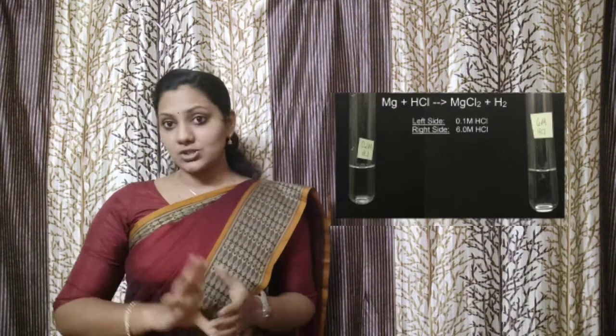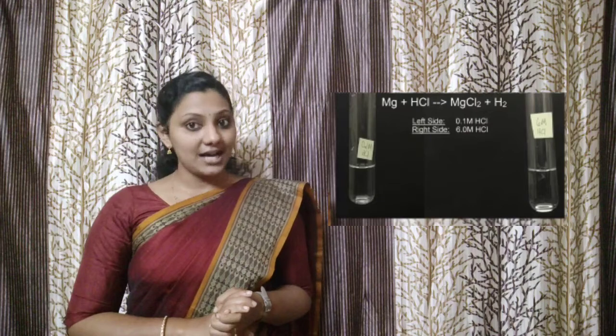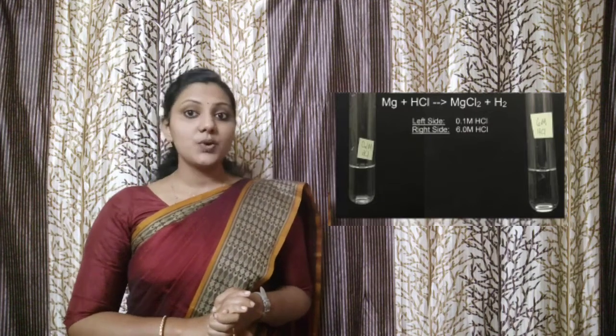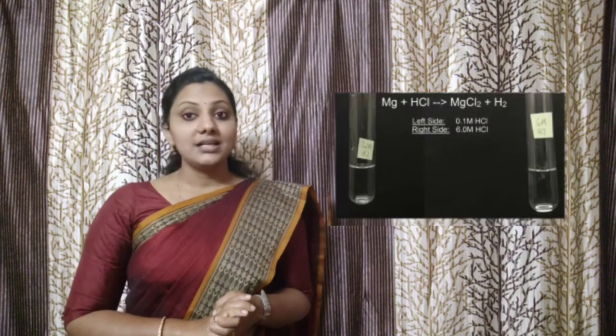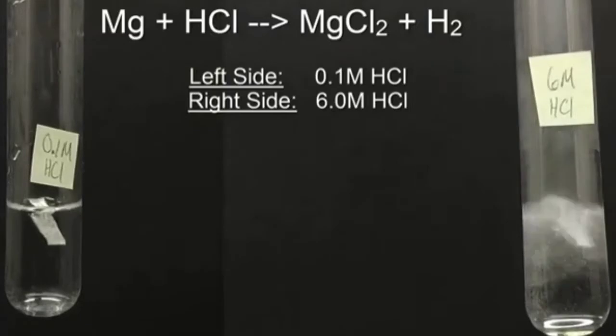So in this experiment, we have to take two test tubes. One test tube containing concentrated hydrochloric acid, that is 6 molar hydrochloric acid, and the other test tube containing 0.1 molar hydrochloric acid. Okay, and in these two test tubes we have to add equal mass of magnesium ribbon. Okay, so observe what happens here.